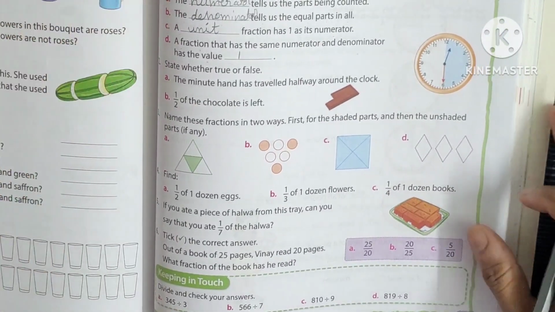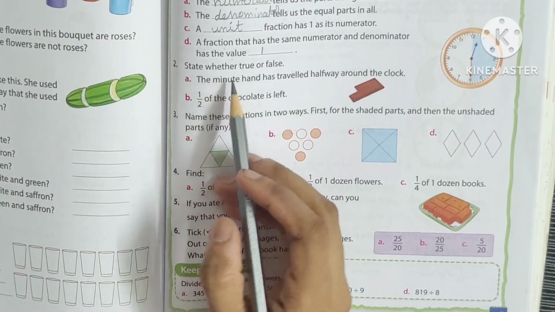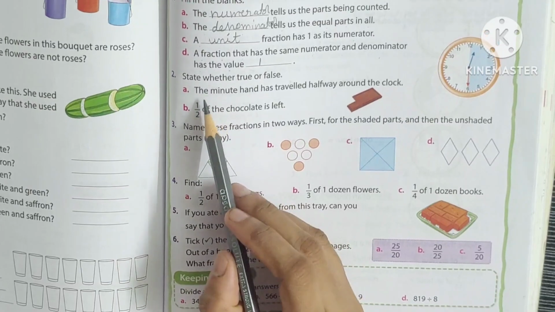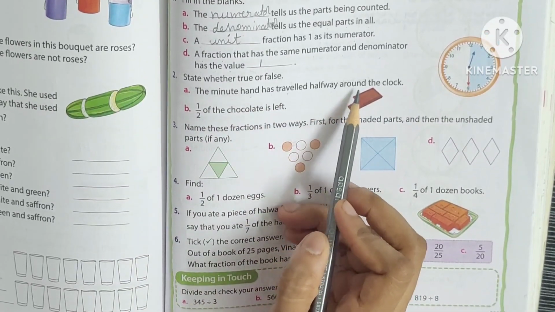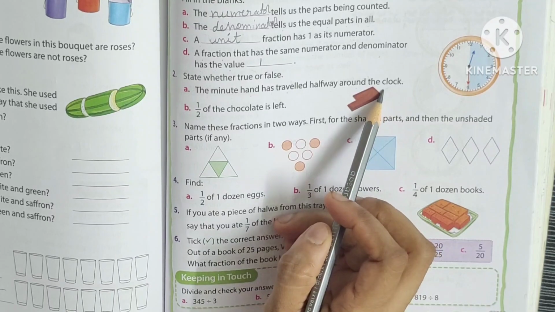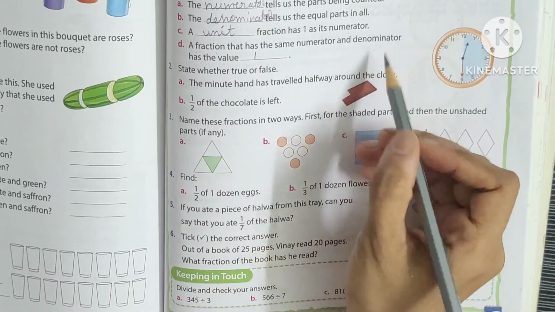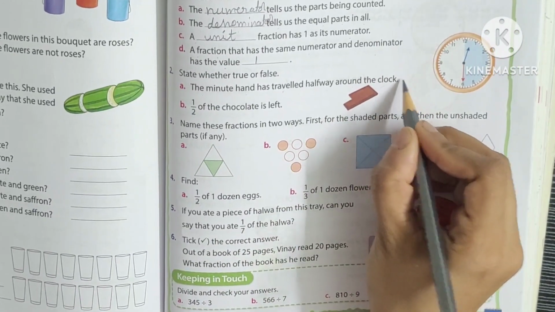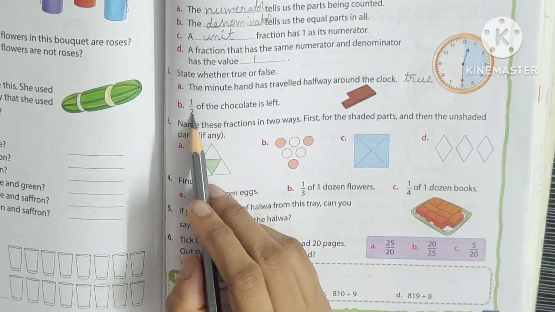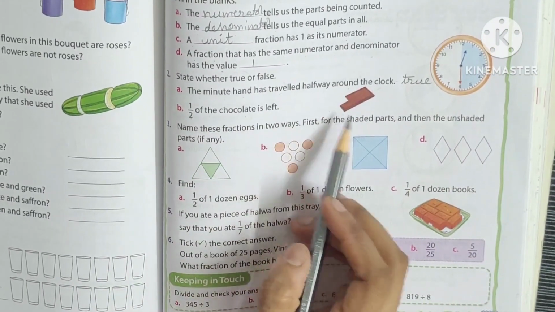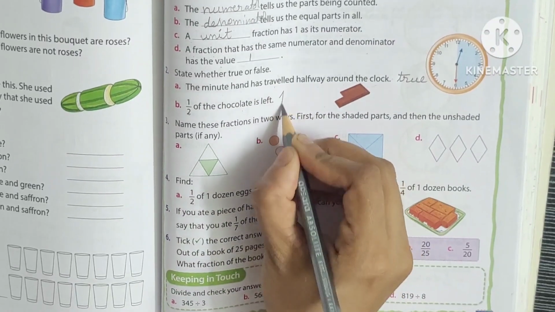Next. State whether true or false. The minute hand has travelled halfway around the clock. True. Half of the chocolate is left. False.